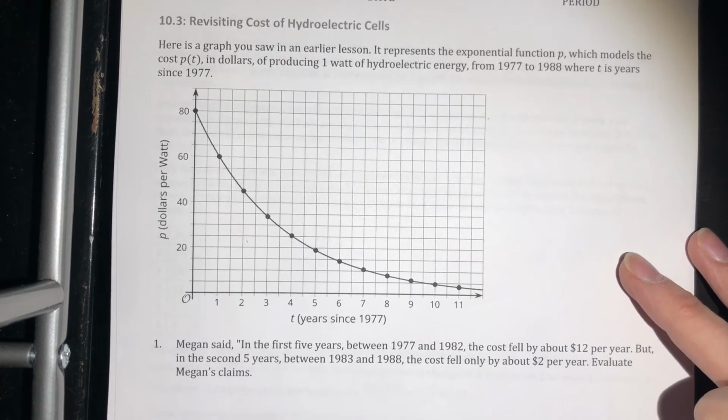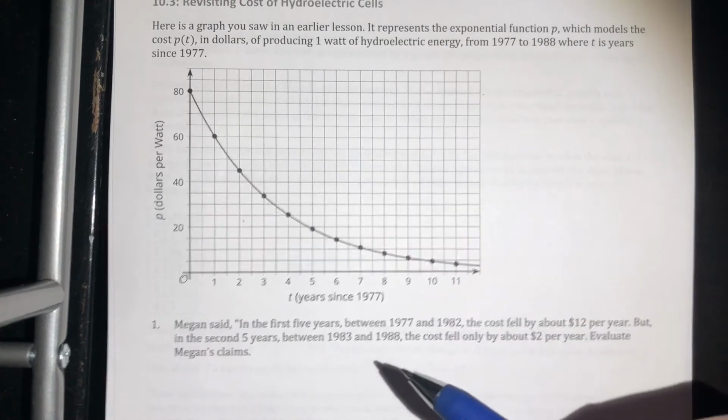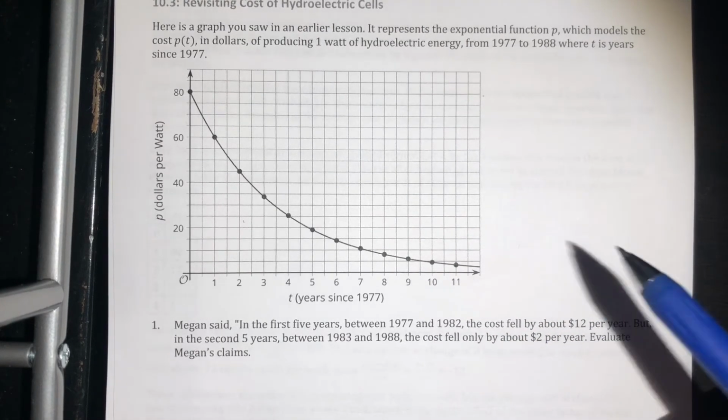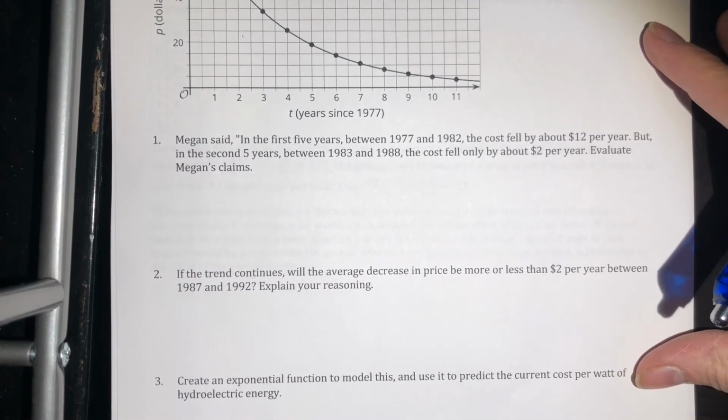But basically, you should be able to figure out the average rate of change for those years, and see if she's right. And then number 3, sort of a flashback, creating an exponential function.